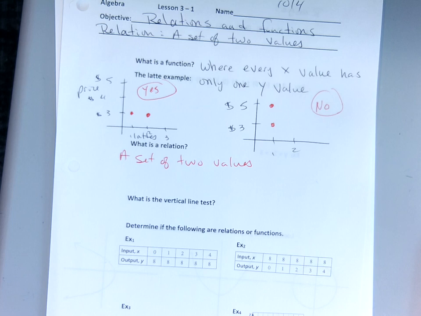That's the vertical line test. You draw a line anywhere, it hits the graph in more than one place, it's not a function. It's just a test. Easy test, right? So the vertical line test is just drawing a vertical line. If it hits the graph in more than one place, anywhere, it's not a function.